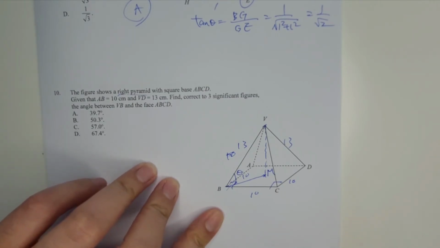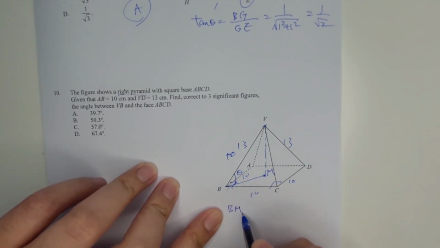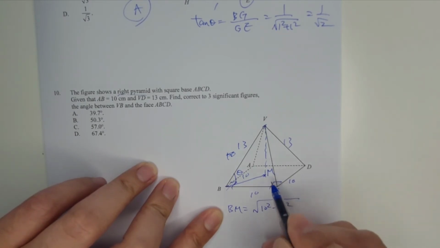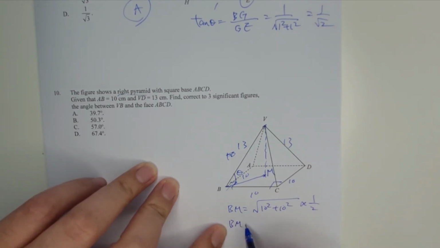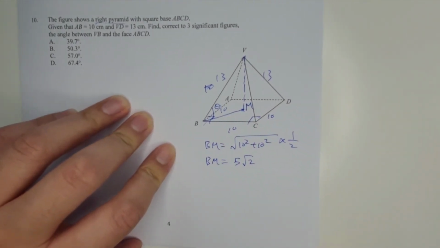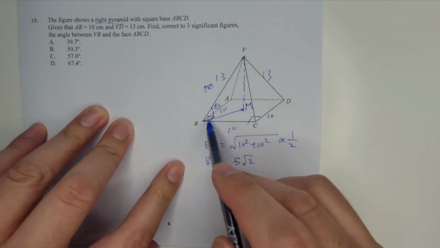How to do this? First of all, you can find BM, that is square root of 10 square plus 10 square, that is BD, but you need to take half only, times 1 over 2. So you can get BM, that is 5 root 2. And how do we find the angle here?